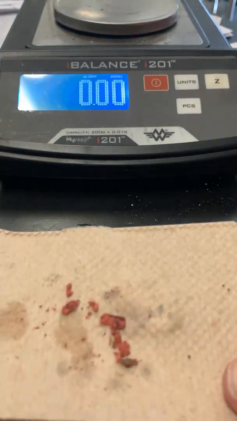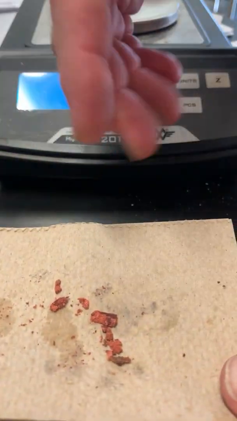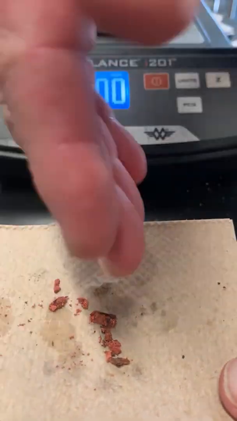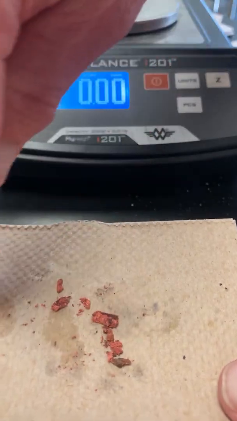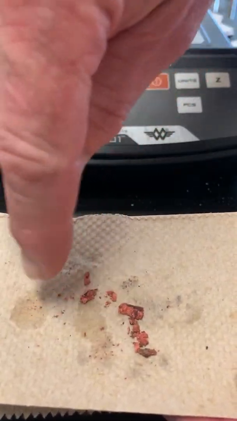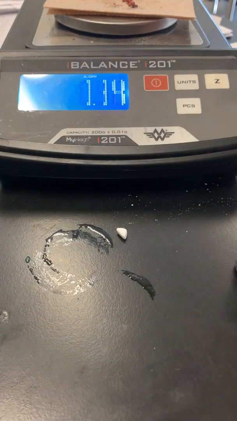So here's what the copper looks like that I scraped off, and I moved it off and let it dry. I probably could let a little bit more water disappear. You can see I have some wet spots here. And we weigh this. The original mass was 0.93, and the mass with the copper on it is 1.16.